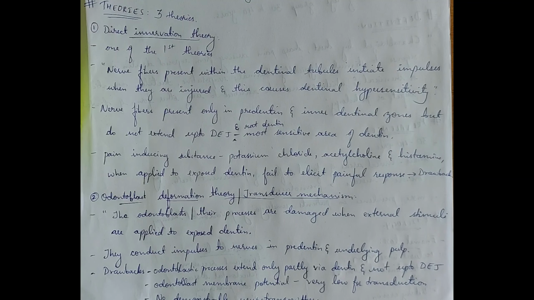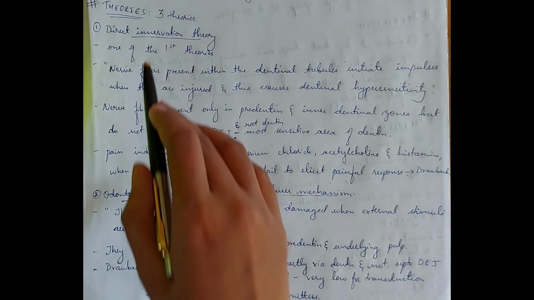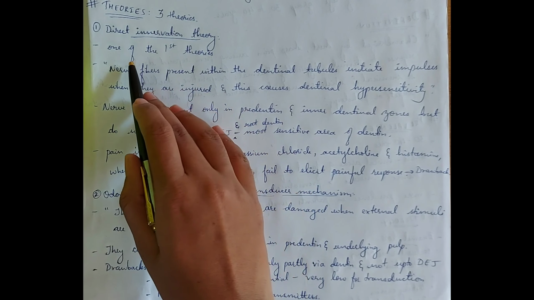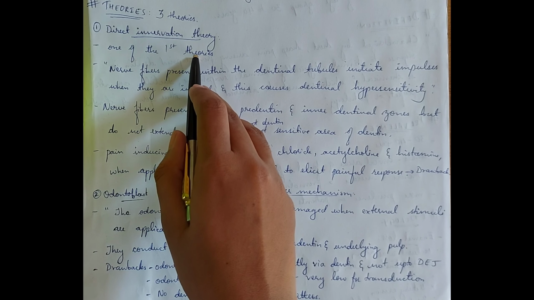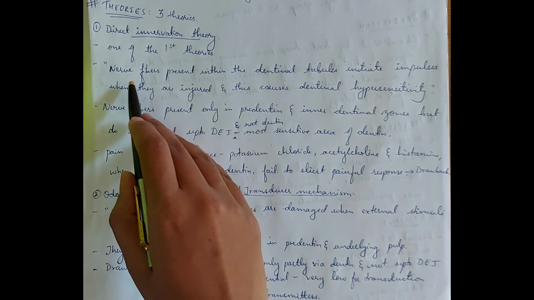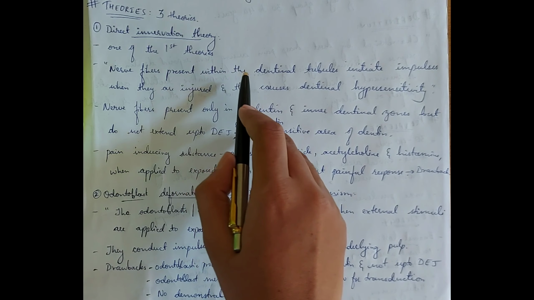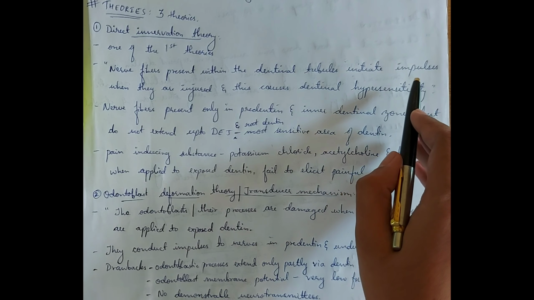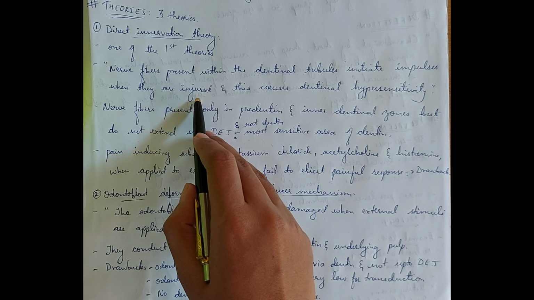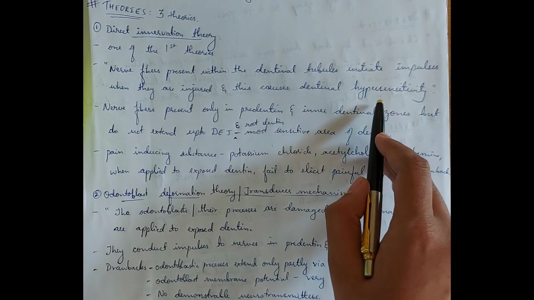There are three theories of dentin hypersensitivity. The first theory is the direct innervation theory, the second is the odontoblastic deformation theory, which is also called the transducer mechanism, and the third is the hydrodynamic theory, which is the most accepted one. Direct innervation theory is one of the first theories which was proposed. It states that nerve fibers present within the dentinal tubules initiate impulses when they are injured, and this causes dentinal hypersensitivity.